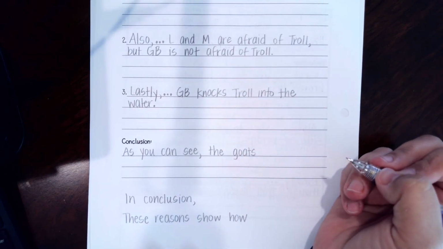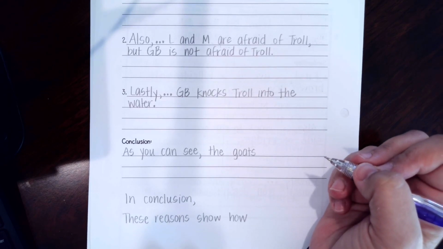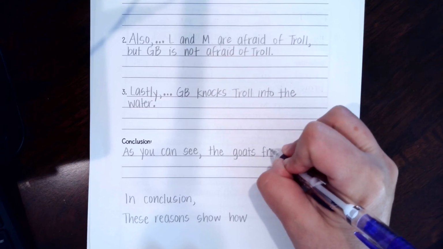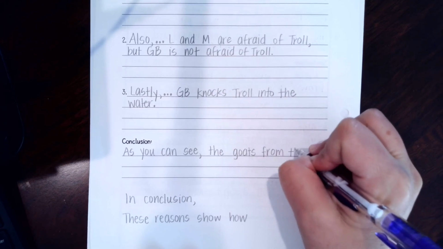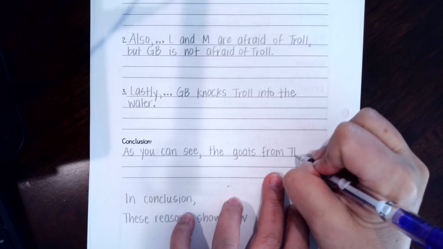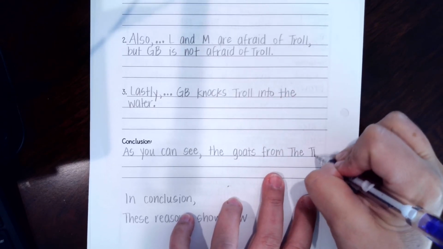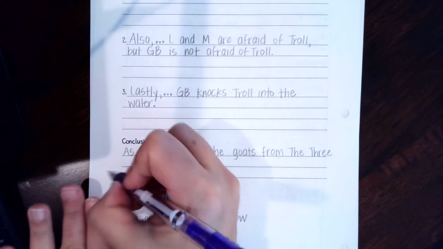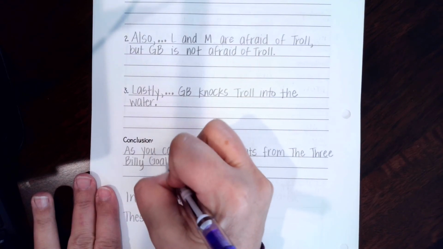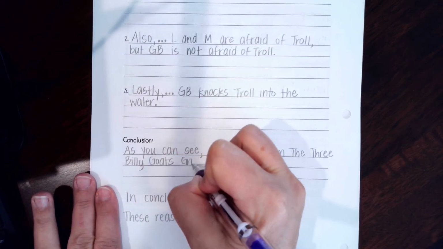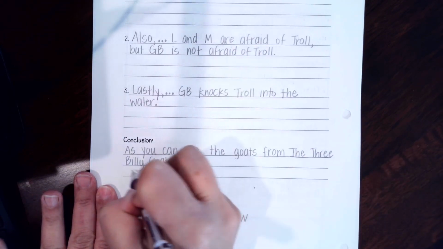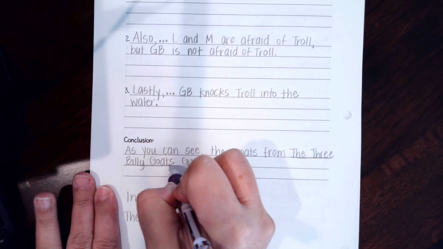And remember, the conclusion sentence is very similar to our introduction sentence. So as you can see, the goats from, whoops, need to capitalize it because it's the title of a story. The Three Billy Goats Gruff. I'm going to underline it because it's also the title of a story.